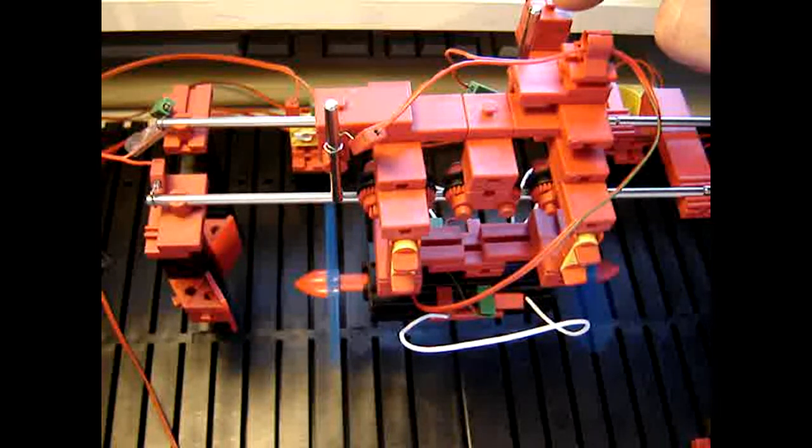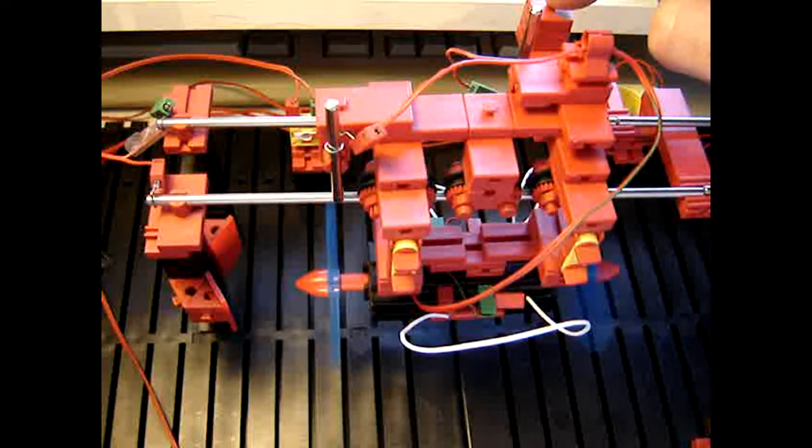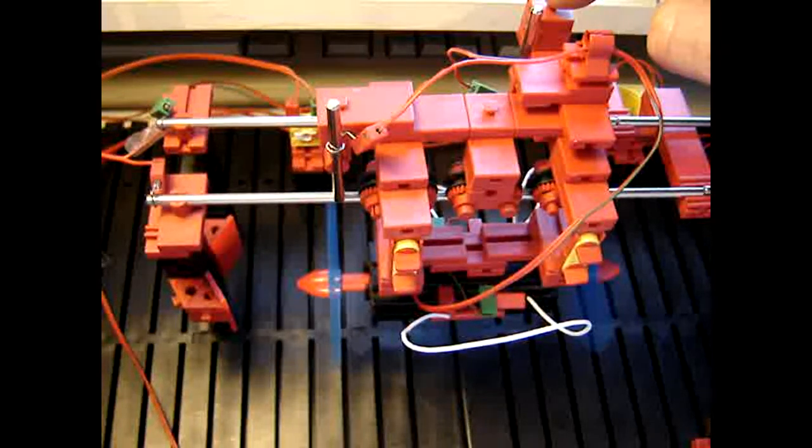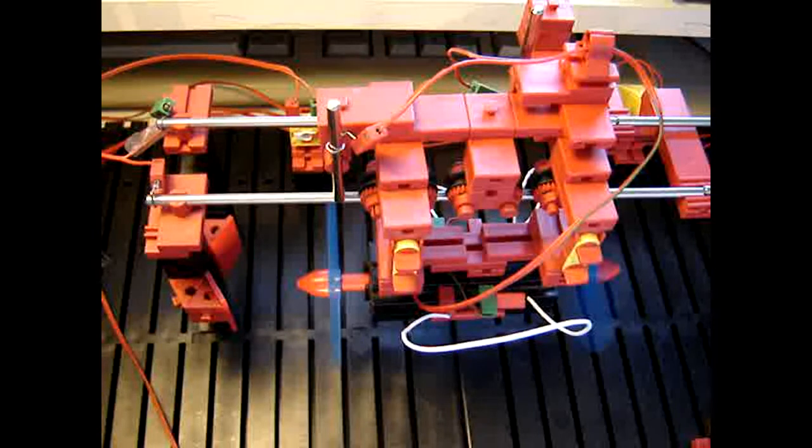So it needs a bit more weight. So, is this a good idea anyway? I have no idea, to be honest.